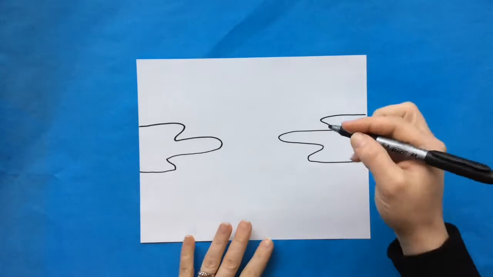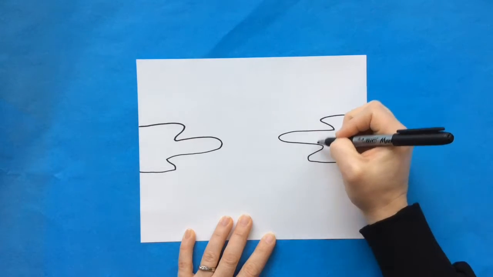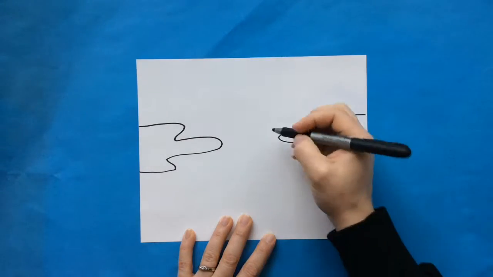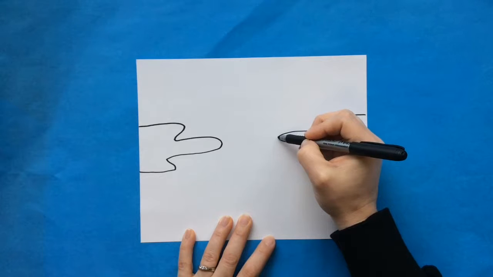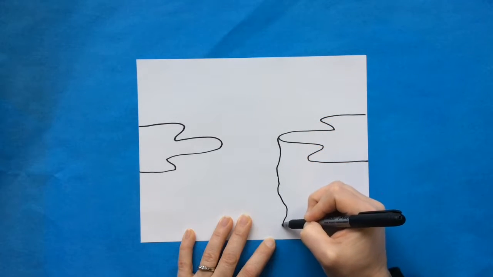Now we're going to go from each of these curves. So where it curves outwards, we're going to take and draw a line all the way down to the bottom. So I'm going to start from this center one here. I'm going to go down, and this should not be a straight line. It should be kind of crooked.